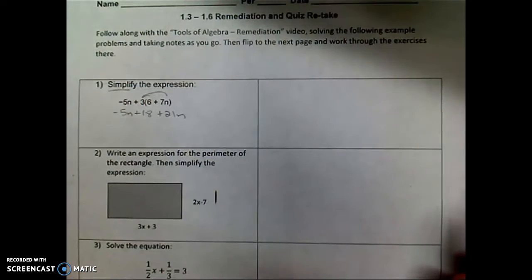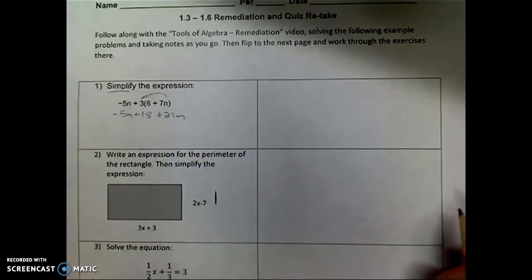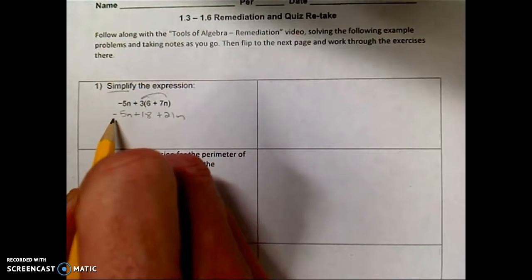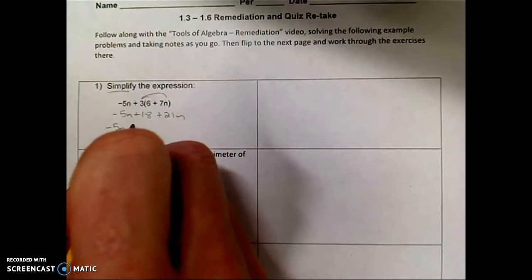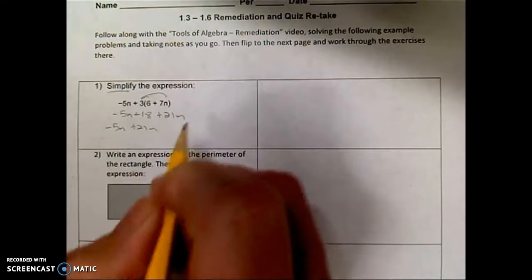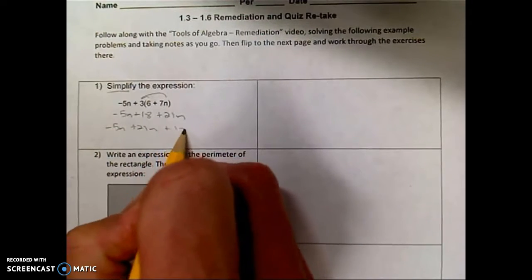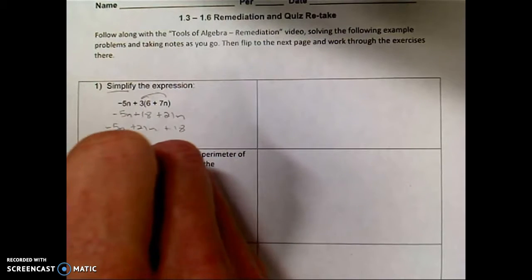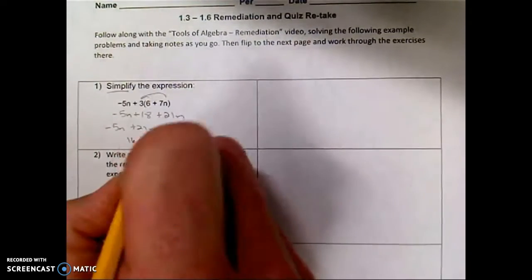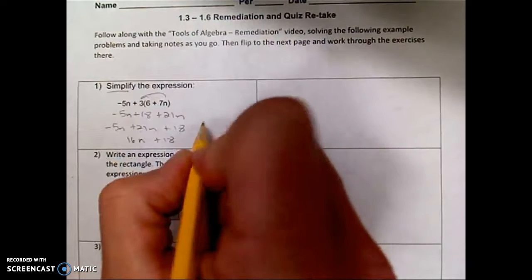So now that I've gone ahead and distributed across those parentheses, now I can go ahead and combine like terms. So recall that we combine like terms by adding or subtracting the coefficients on those like terms. Same variable, same exponent. So I've got a negative 5n and a positive 21n. 21 minus 5 is 16n plus 18.